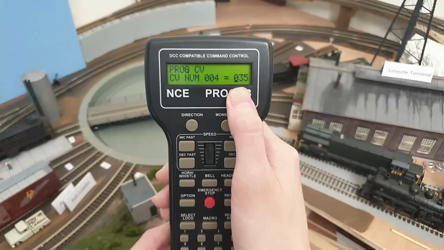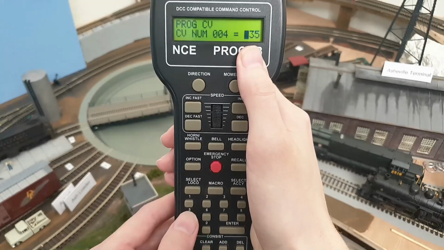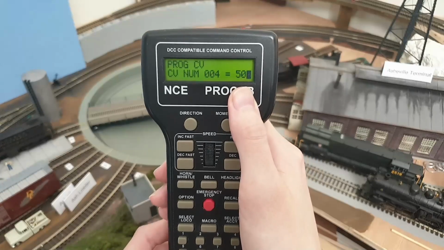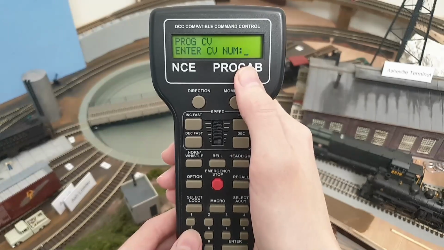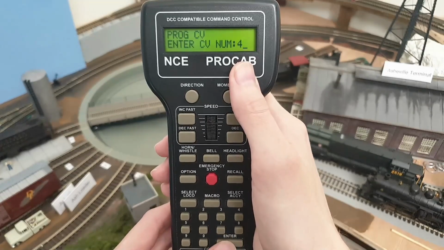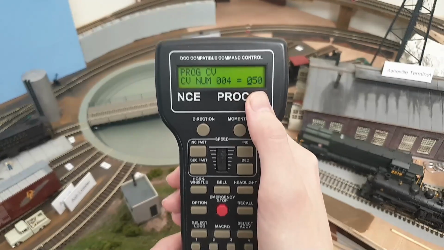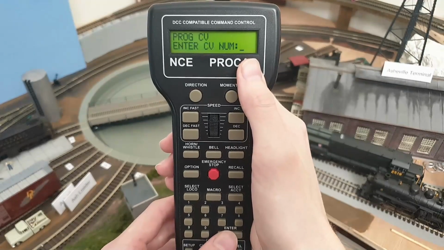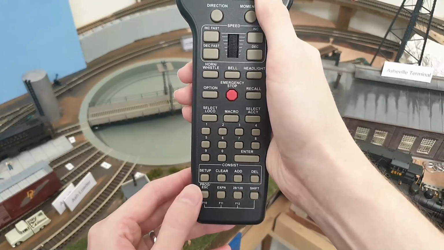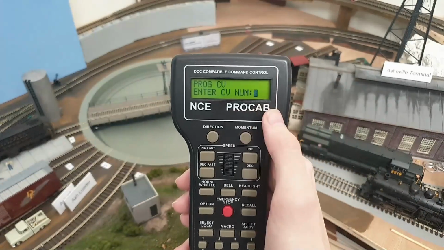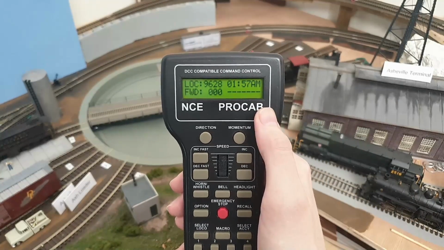As these locomotives are speed matched, I do want to set it back to 50, so I'm just going to change it back to 50. And press enter. I can just check it if I want to. CV number 4, enter. And it should be 50. There it is, as easy as that. Now if I press the escape button, program button again, and it goes out of programming mode, and that's that.